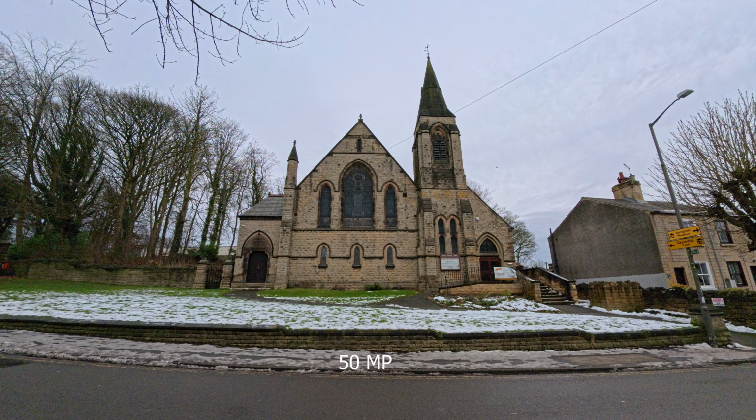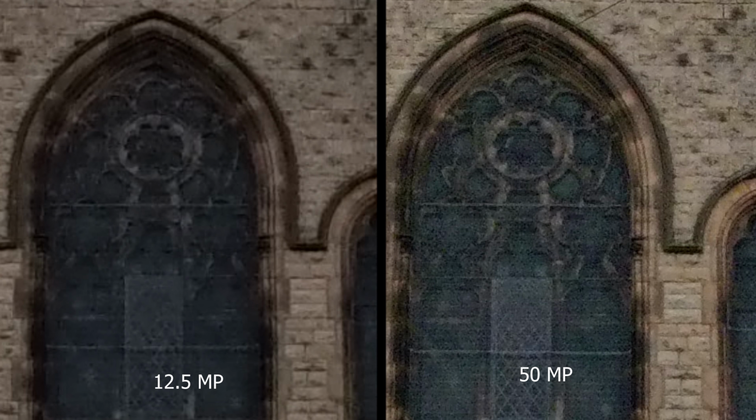Now we've got another church. There's loads of churches in this village. So let's again take a low end of 12.5 megapixel versus the 50. Again, keep an eye on the brickwork and the stained glass in there, as I'm going to crop in on that to see the differences hopefully. So did we see any differences with the church? Again, I should hope so, with that massive difference in megapixels.